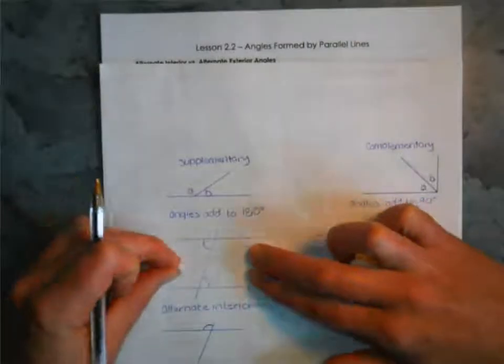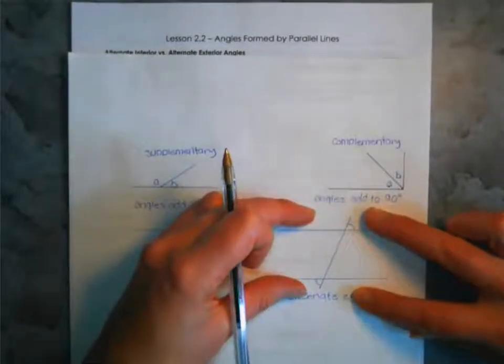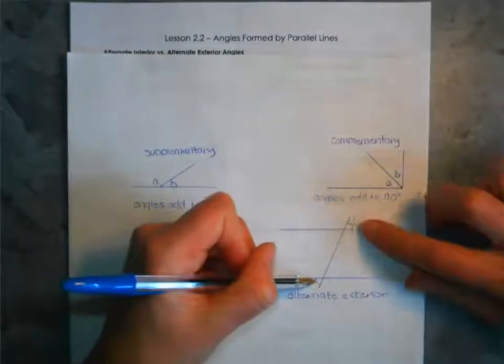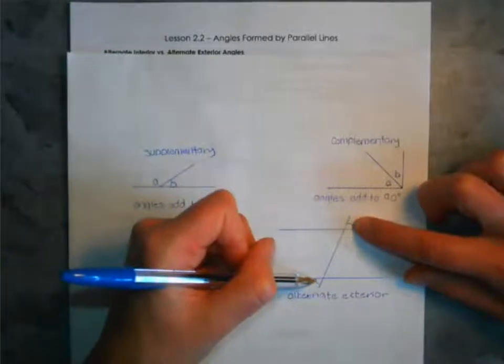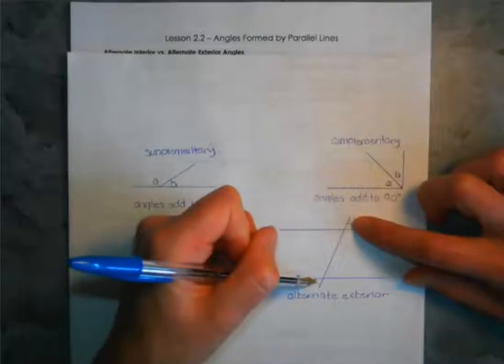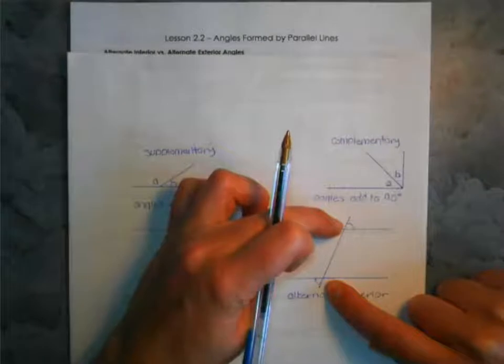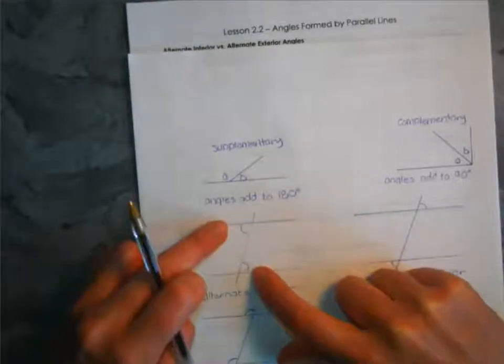So if our two parallel lines are here, we're going in from them. Alternate exterior refers to moving outside the parallel lines, because they're exterior, and it's still angles on opposite sides, so these two would be alternate exterior. Of course, I've only drawn in one example. You could also say that this angle here and that angle there would be alternate exterior. And same thing for alternate interior: you could also use these two instead of these two.